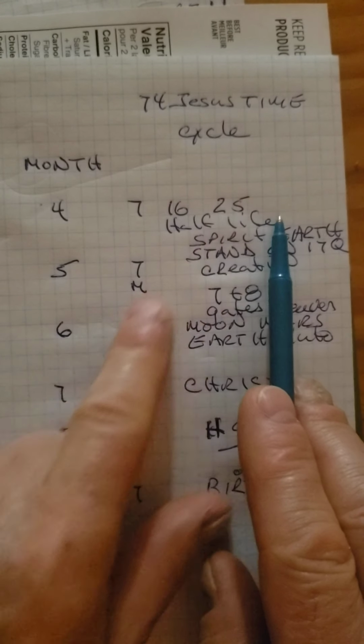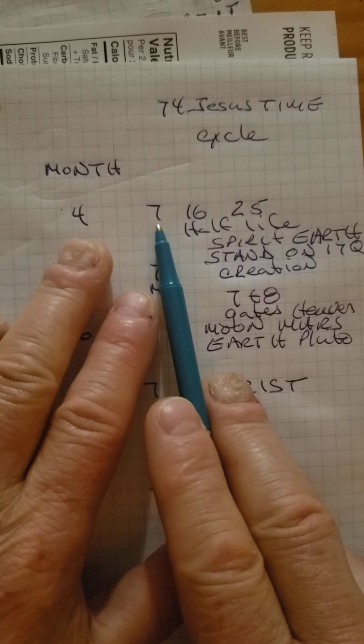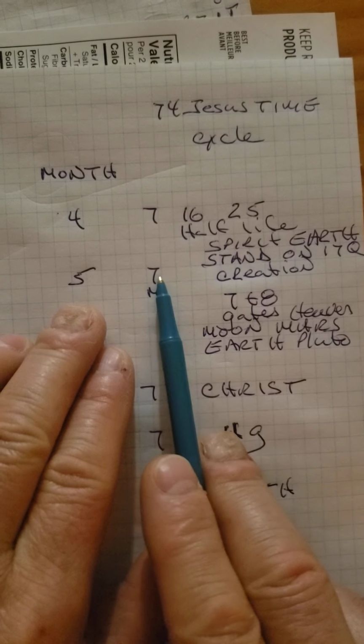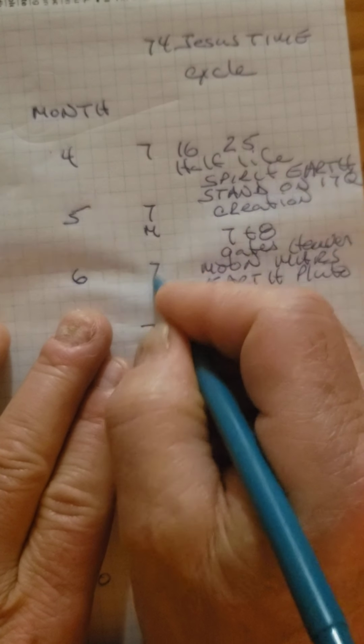It's very, very confusing, this whole thing. In May, in this month, we have Jesus. We have time. In this month, we have the moon. 5 and 7 is the moon, and it happens 3 times. In June, and again, it's going to happen. We're going to do it in every month.